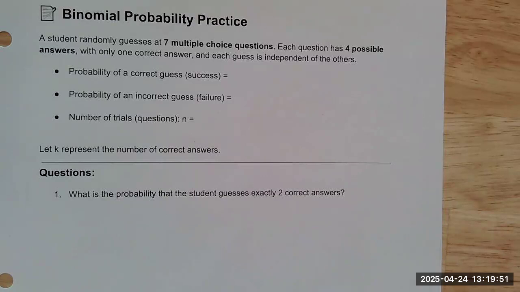A student randomly guesses at 7 multiple choice questions. So they did not study at all. They have no idea. They can't even narrow it down. They're literally guessing. Each question has 4 possible answers with only one correct answer. And each guess is independent of the other. So the questions aren't related to the other ones. Just because they guessed the first one doesn't make them more likely to get the second one right.